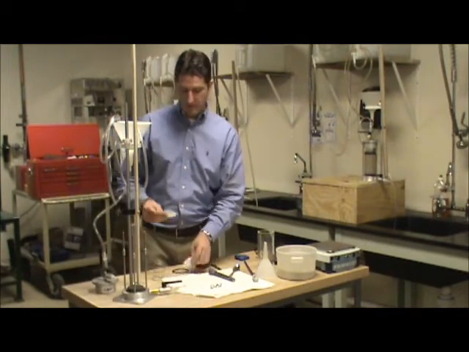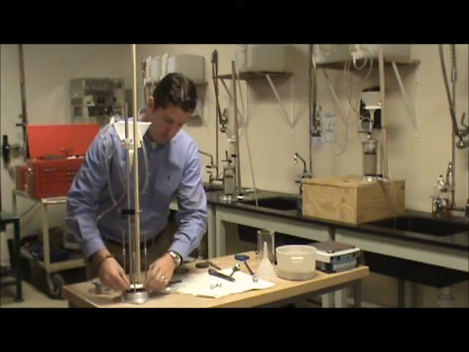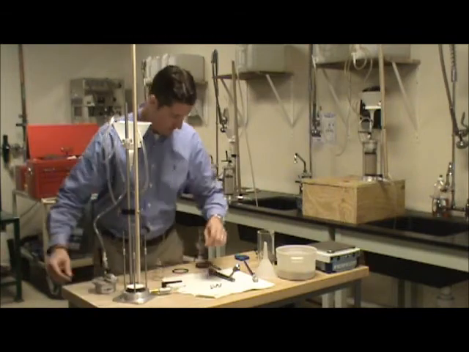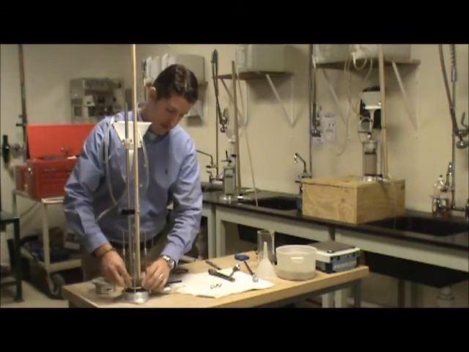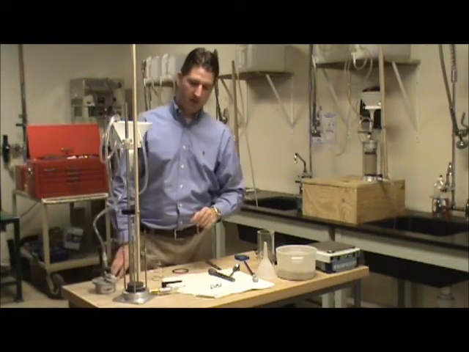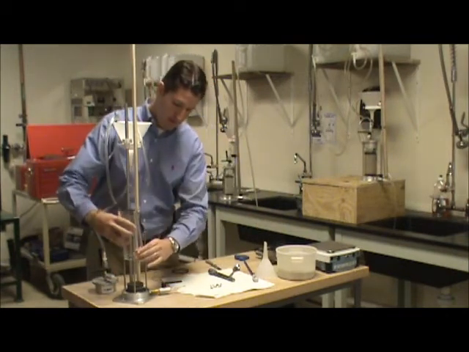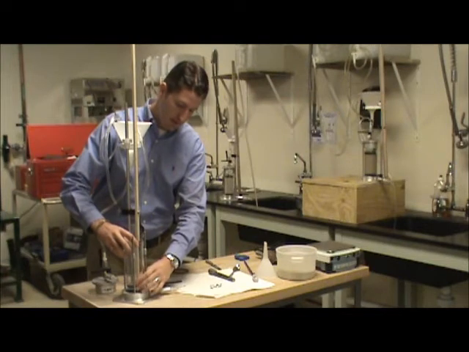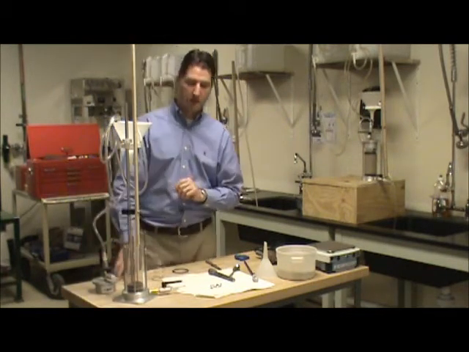We want to place 2 pieces of filter paper on top of that stone, and then place the second and final stone on top of that stack of filter paper. We then want to place the cylinder down on the base so it's resting on the rubber gasket. It should just fit around that stack of filter paper and stone.